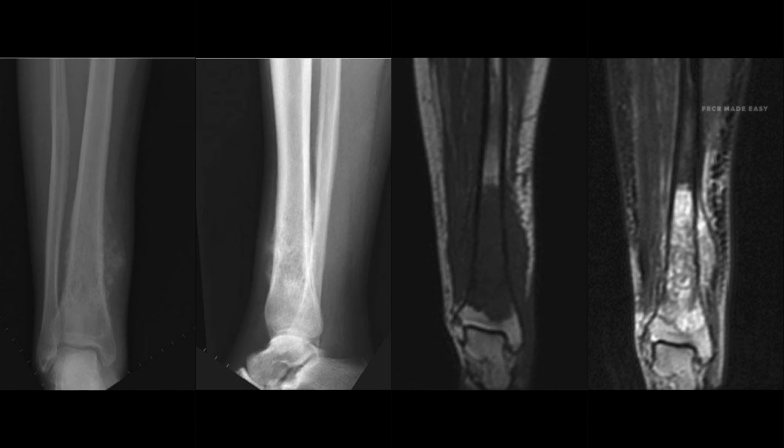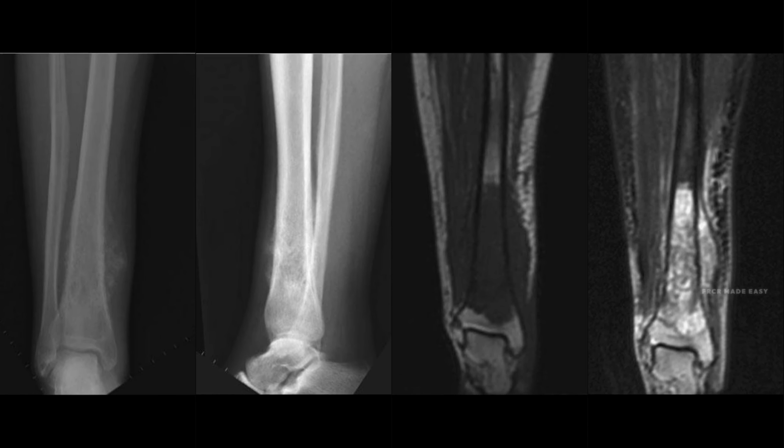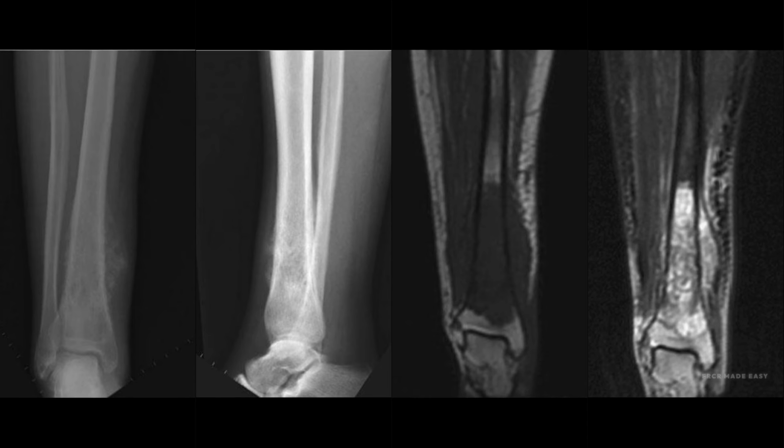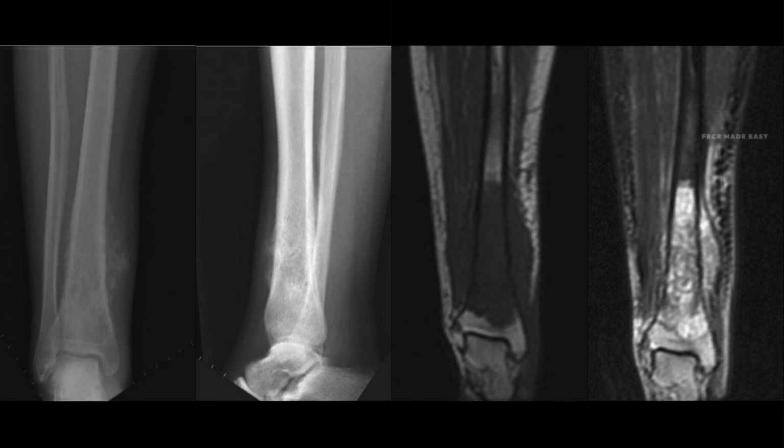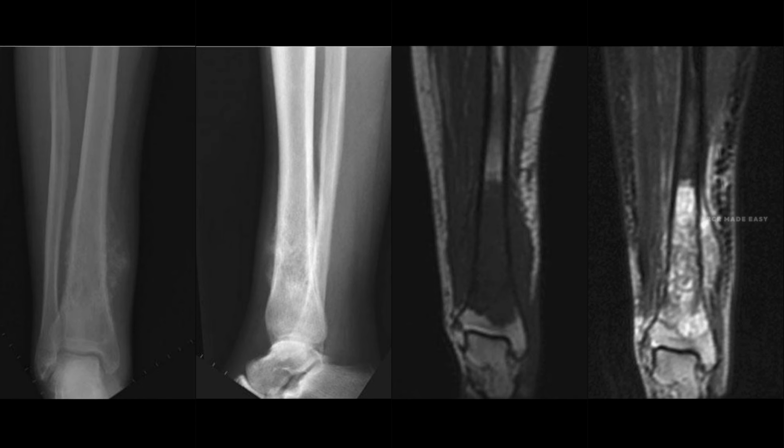A 35-year-old female presents with lower leg pain, swelling, and a low-grade fever. I am showing you radiographs of the leg and coronal T1, coronal STIR, and post-contrast axial magnetic resonance images of the tibia. Please describe the findings.